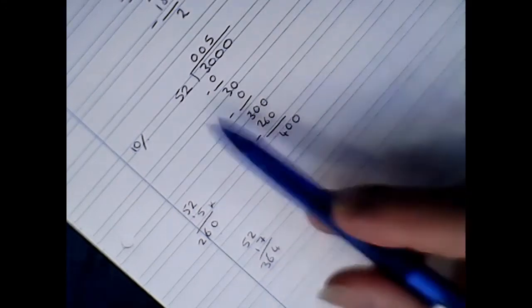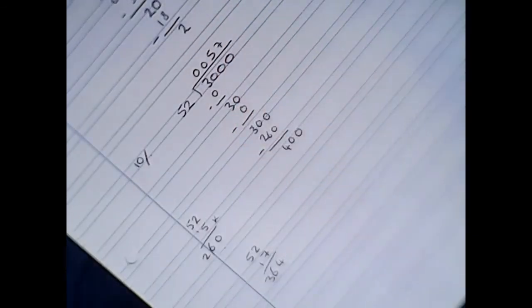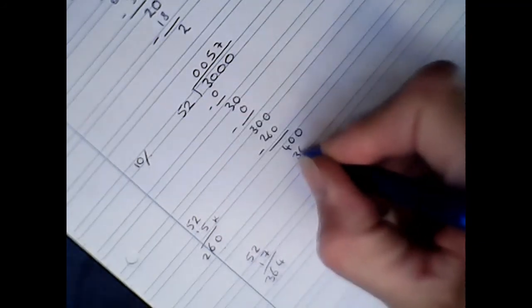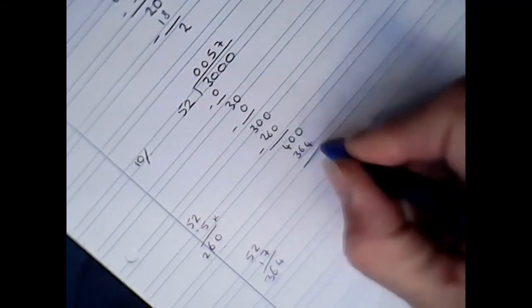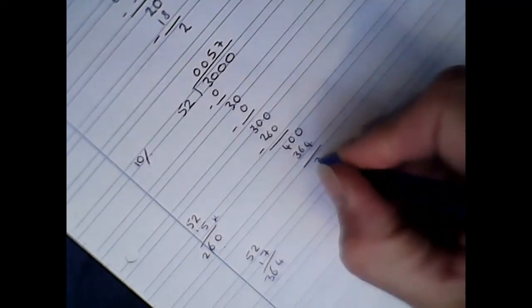Again, 364, I'm not going to be able to add another 52 to that, it's going to go over 400. So the answer I'm going to put in here is 7. 7 times 52 is 364. Bring it down here. Do the subtraction and I get 36.